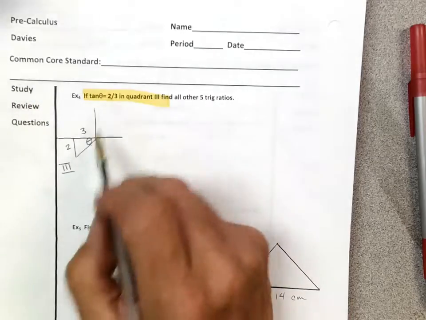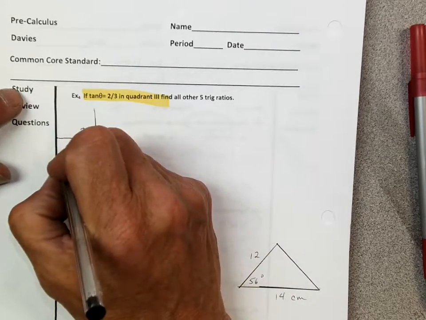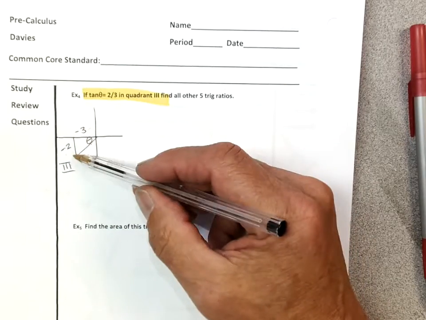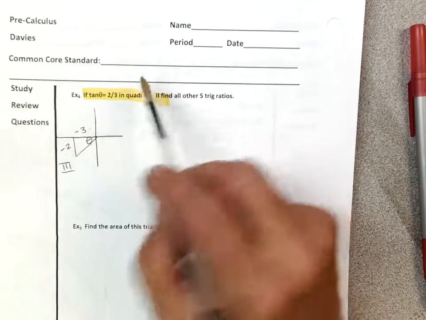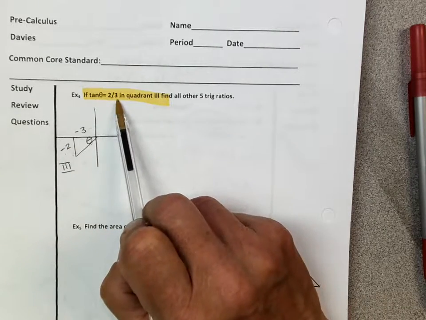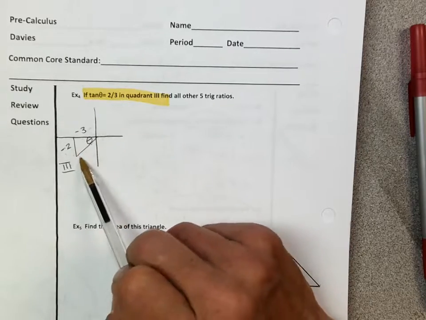So tangent's opposite over adjacent, except for one small thing. These both have to be negative, because the only way I can get into quadrant 3 is to go back and down. Why aren't they negative here? Because the negatives canceled, but it really does need to be negative 3, negative 2 to get me into quadrant 3.